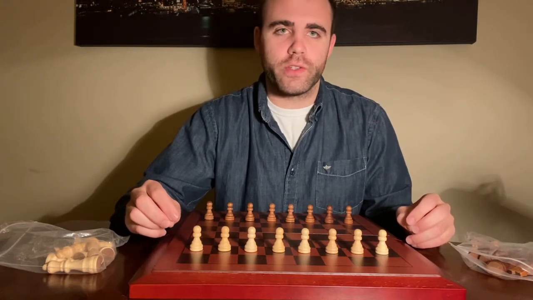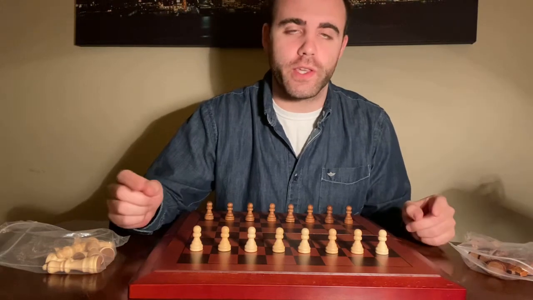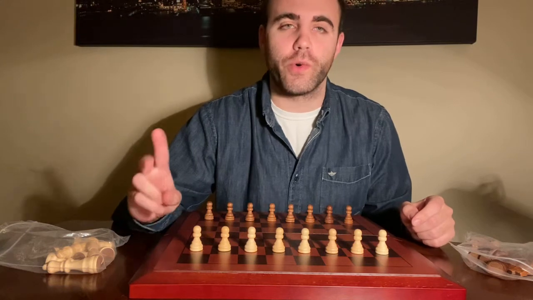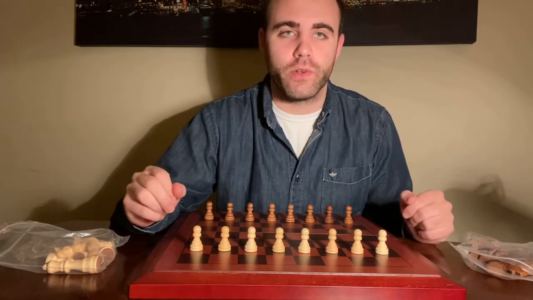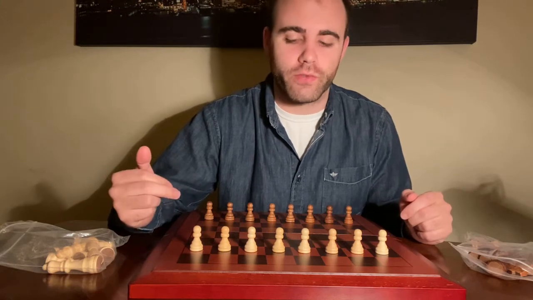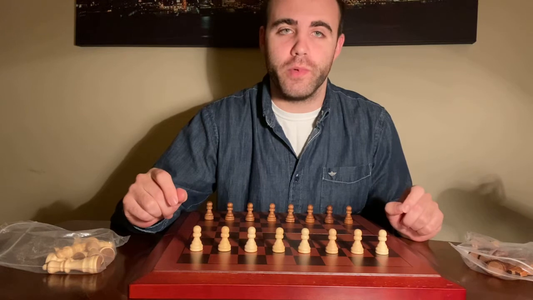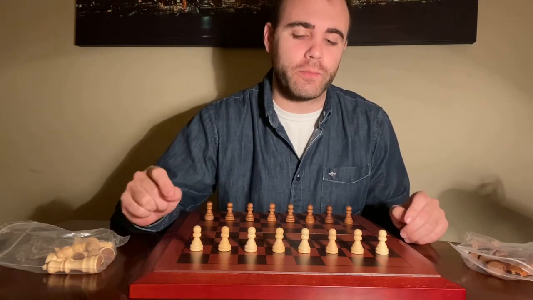The first thing to know about pawns is when you're starting the game, they can move either 1 square forward or 2 squares forward. It's up to you whether you want to move 1 or 2 squares forward. However, after they make that first move, they can only move 1 square forward at a time.